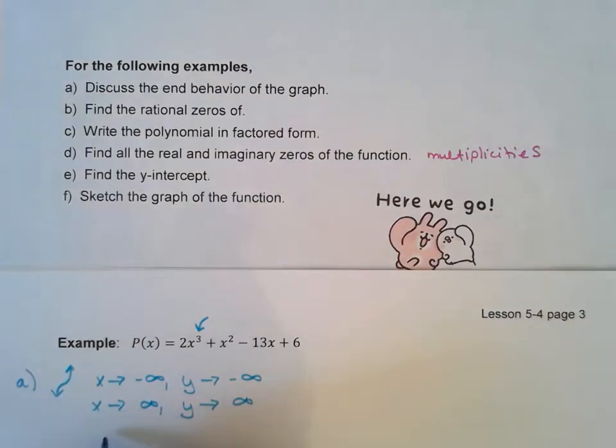You can also summarize it by saying down on the left and up on the right. That's just a summary of this end behavior.